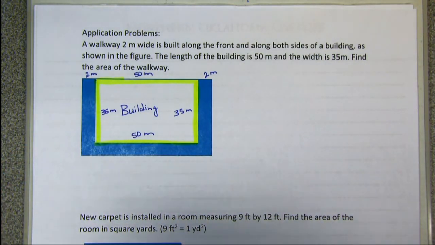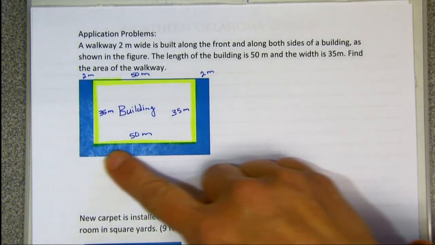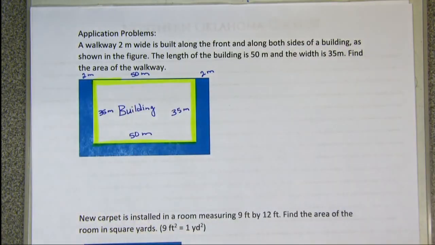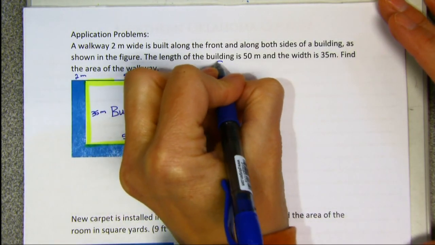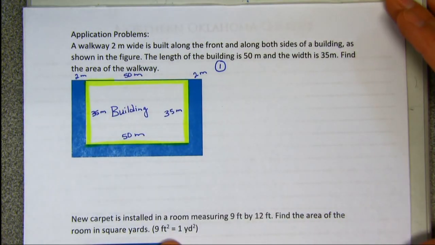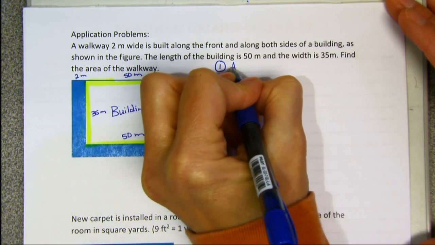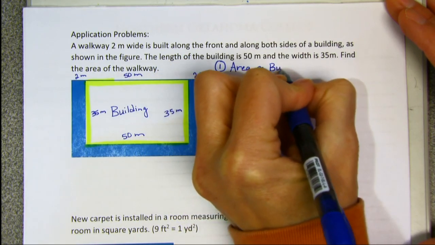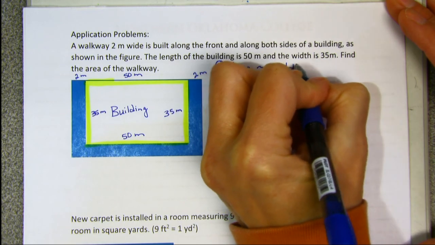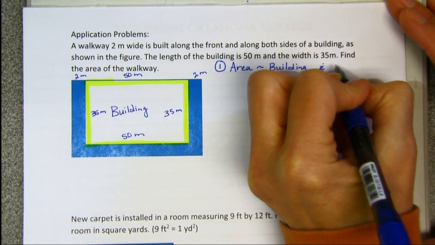Okay. Find the area of the walkway. So we want the area of the blue only. Now, there's actually 2 ways to approach this, okay? So here's the first approach. We could find the total area of the building and the walkway.